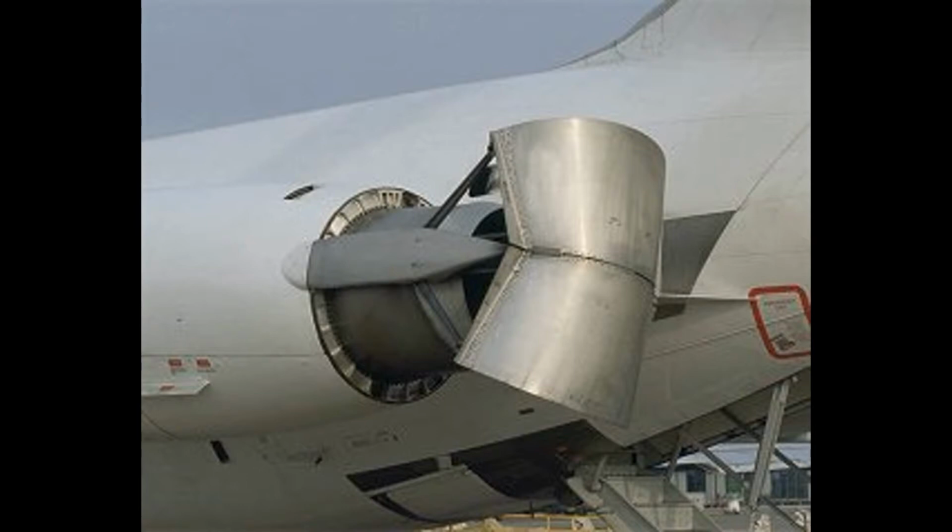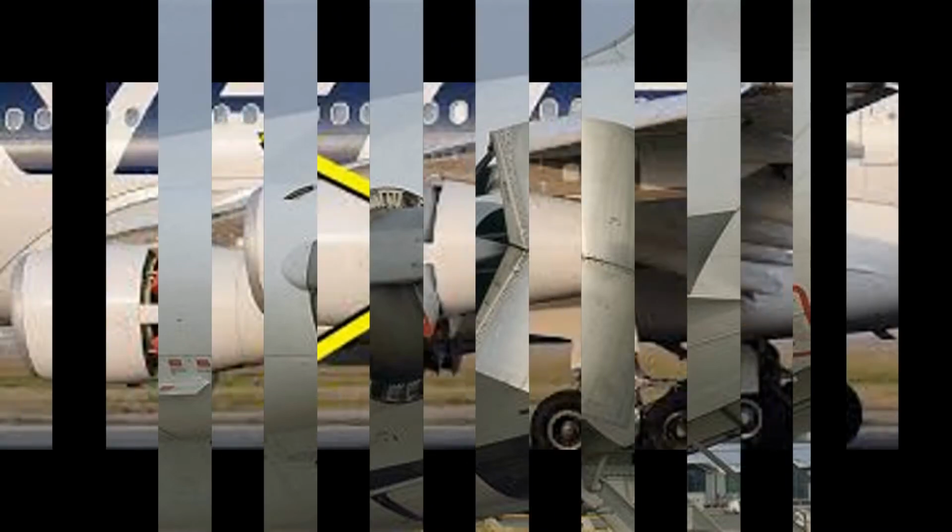But thrust reversers are featured on many aircraft. They help slow down just after touchdown, reduce wear on the brakes, and enable a shorter landing distance. Most pilots tend to use thrust reversers instead of manual brakes, but there are times when they have to use full brakes.